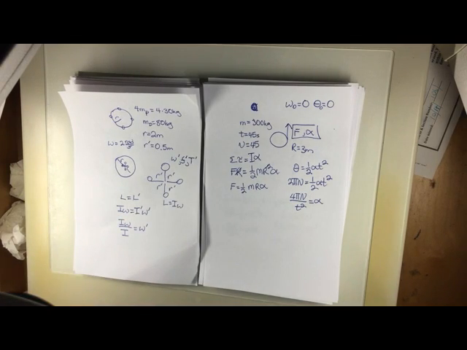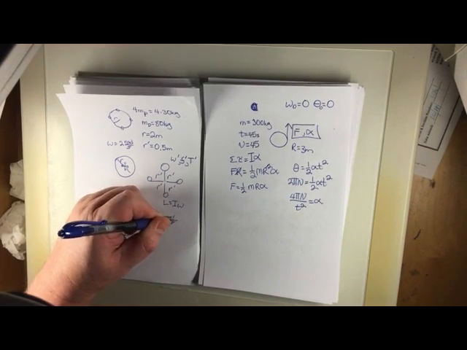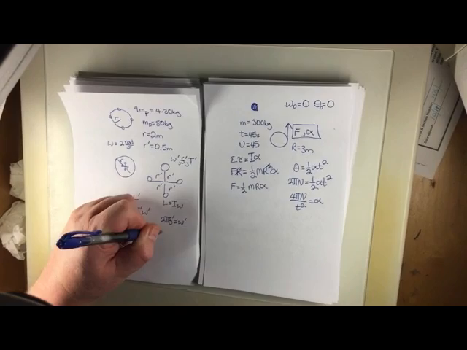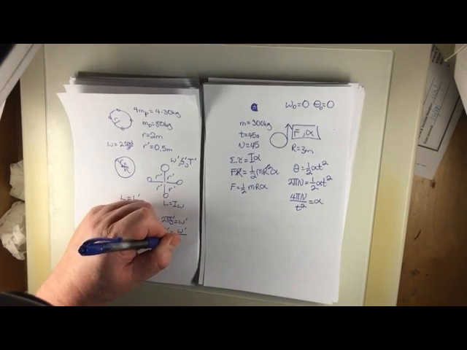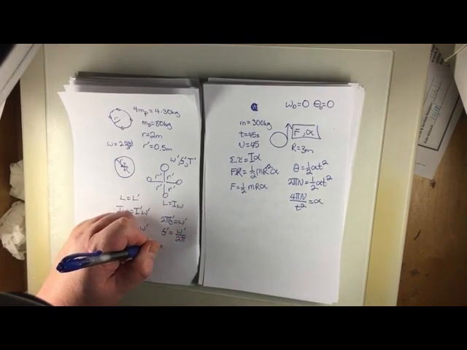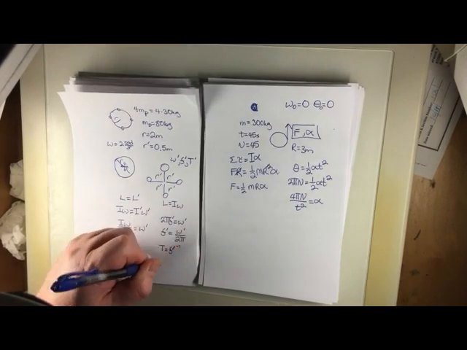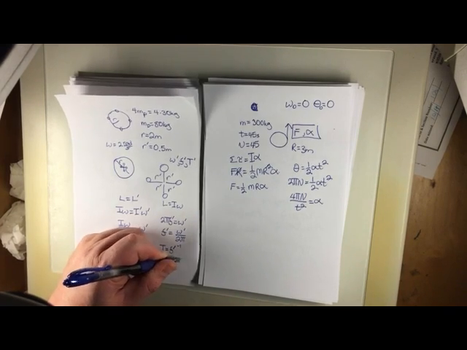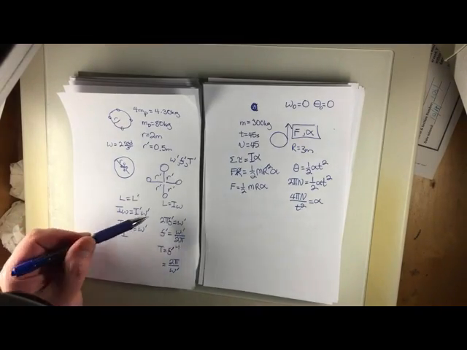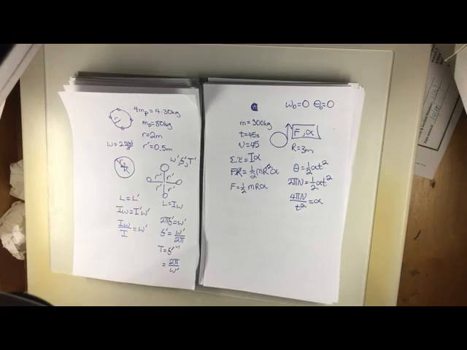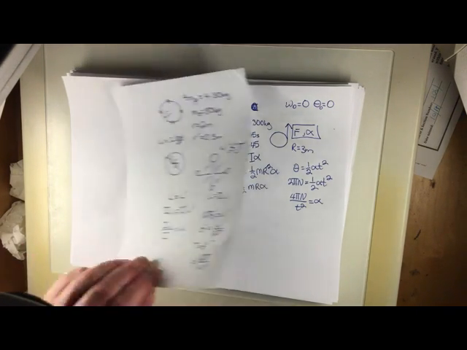Now, once you get omega prime, 2 pi f prime is equal to omega prime. So f prime is omega prime over 2 pi. And then period, which is the inverse of frequency, is just 2 pi over omega prime. So once we get omega prime, getting f prime and period prime is easy. So let's find omega prime.